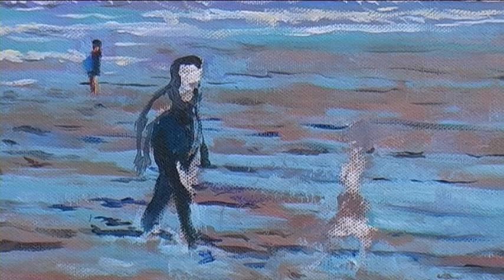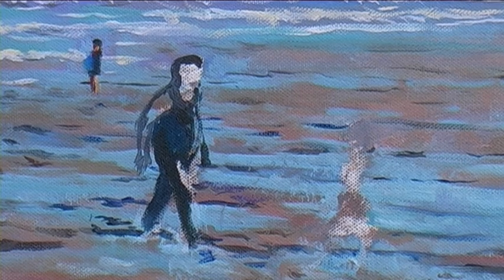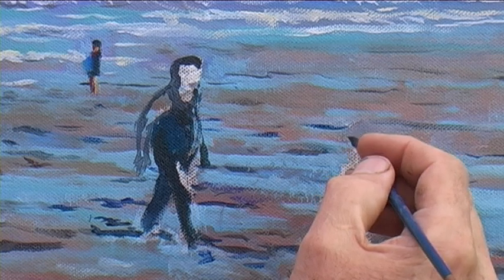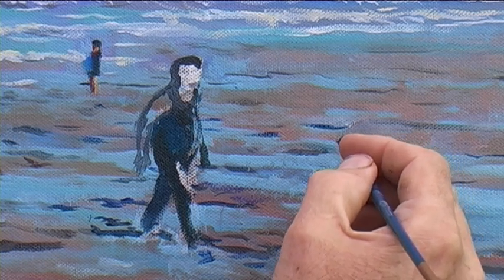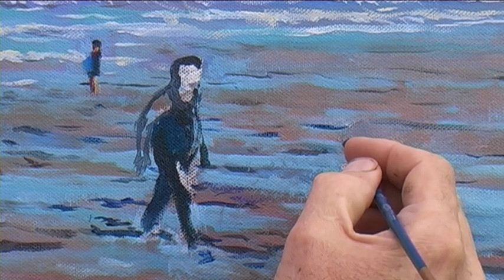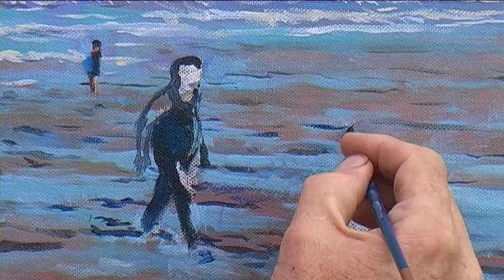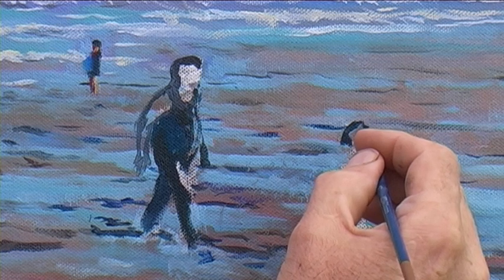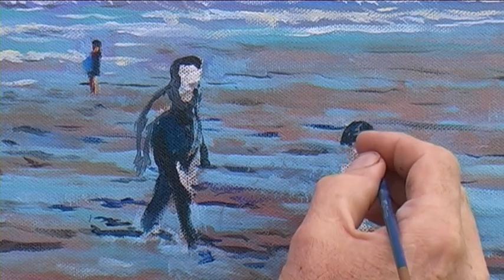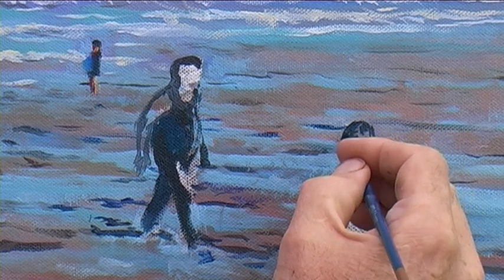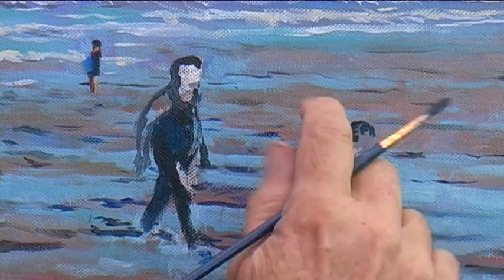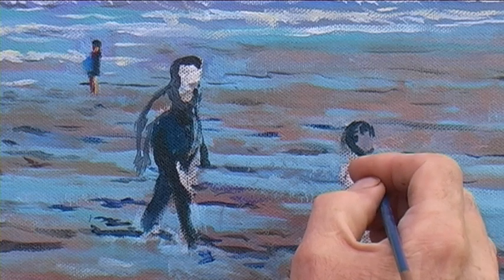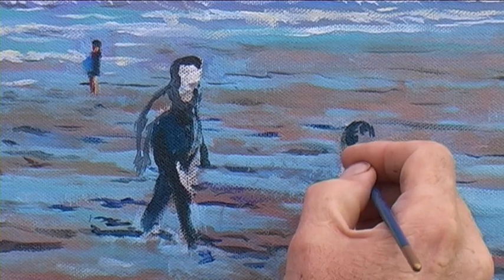Well, I've got these darks on my brush. Let's carry on to the child. Just here, and the back of that child's head. Cut in there a bit more in a minute. It's always going to have to be a little bit of adjustment because I haven't painted exactly up to things.